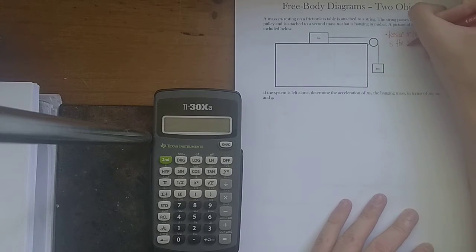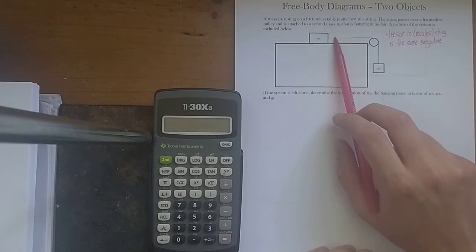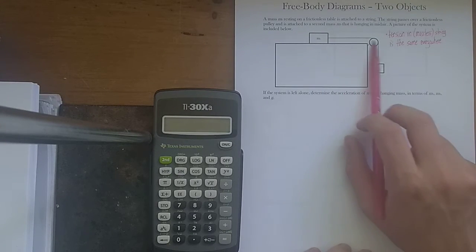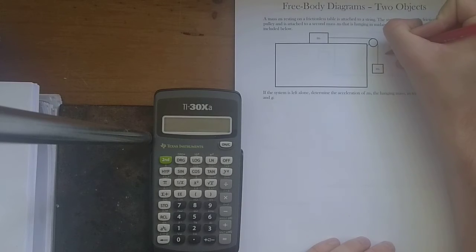is the same everywhere. Okay? We're going to assume that the tension up here is equal to the tension down here, and that it's the same everywhere. That's not exactly true, but it's pretty close to true, and it's a good first approximation. Later in the year, we'll see problems where the tension is not the same in two different parts of a string.